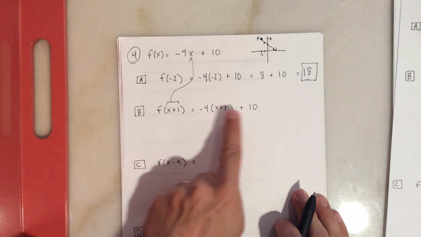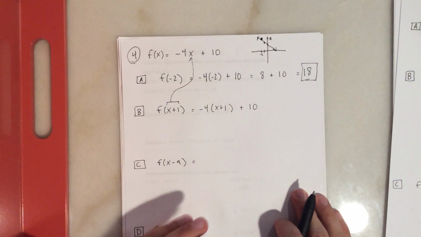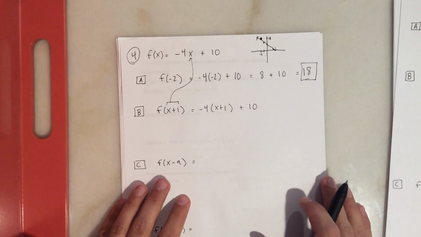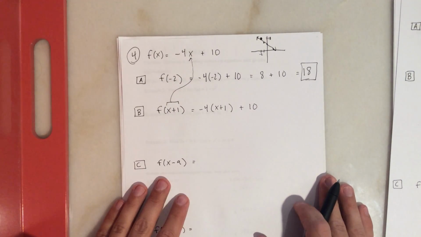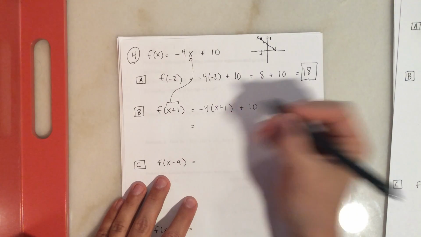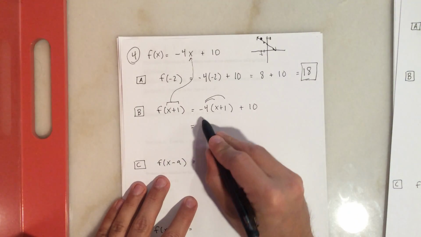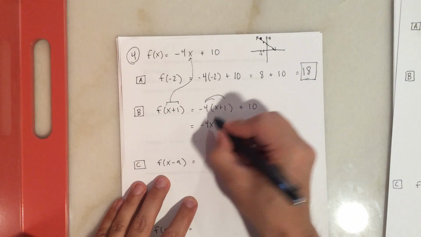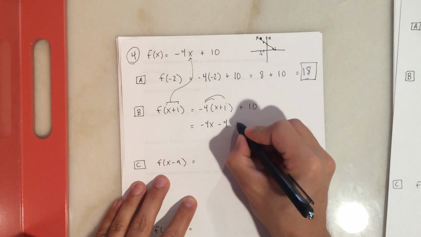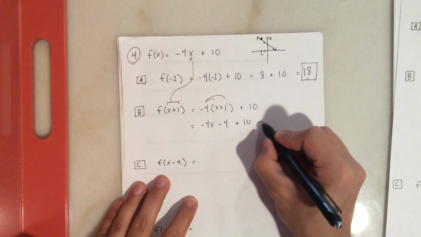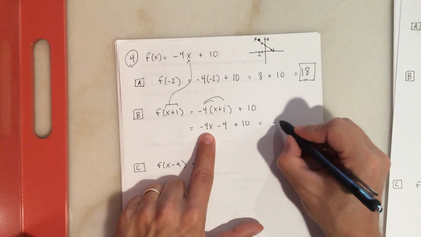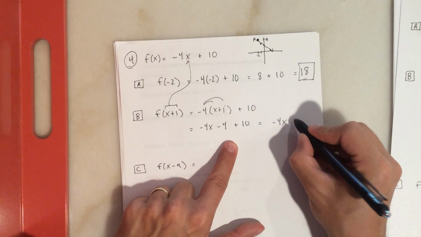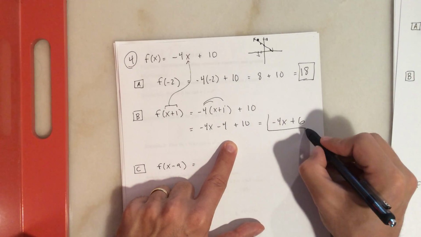Negative 4 times that plus 10. Okay? And then we distribute or multiply or do whatever we need to do to simplify this into a final answer. And distribute is the key word here. Negative 4x minus 4 plus 10. So as a final answer, we're going to get negative 4x, and then negative 4 plus 10 is positive 6.